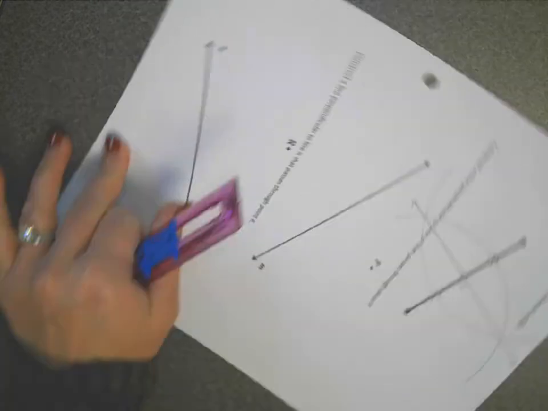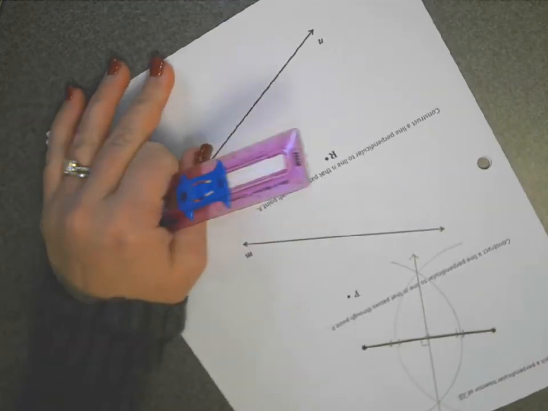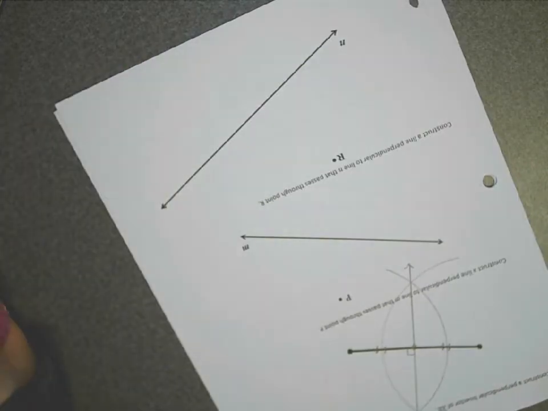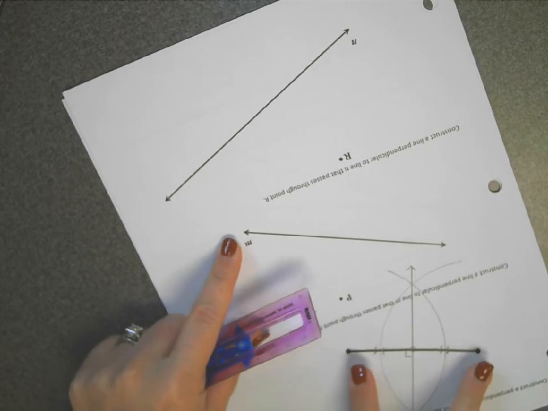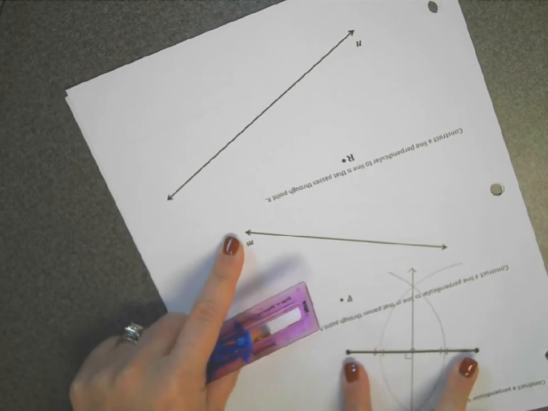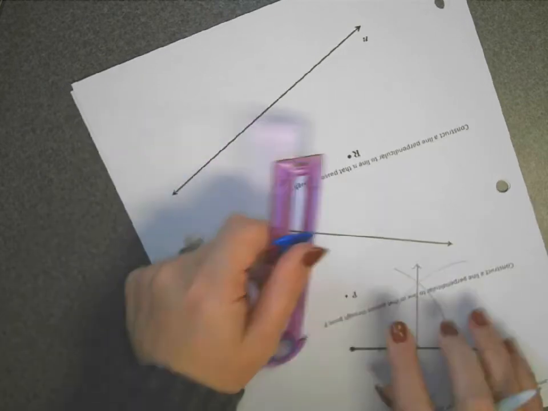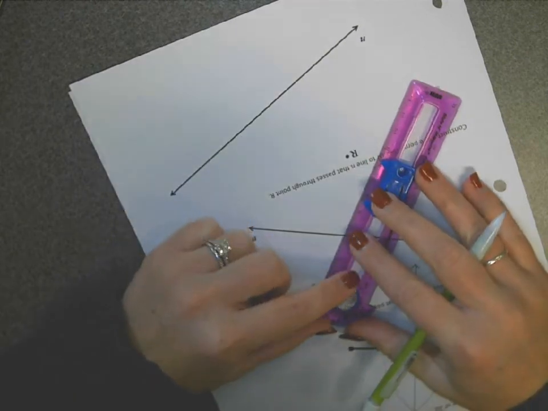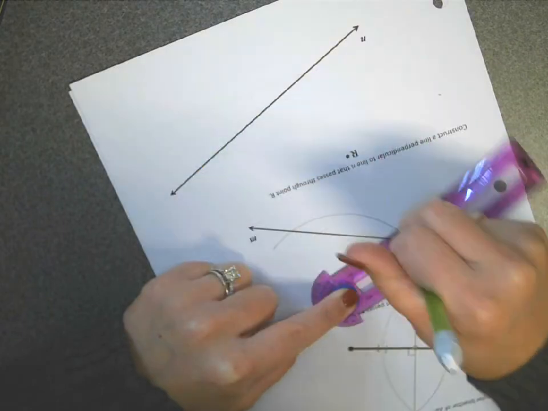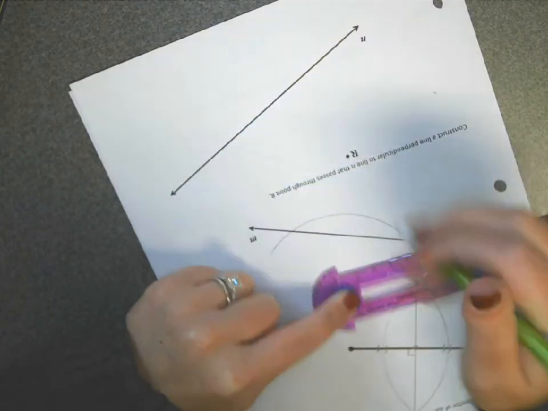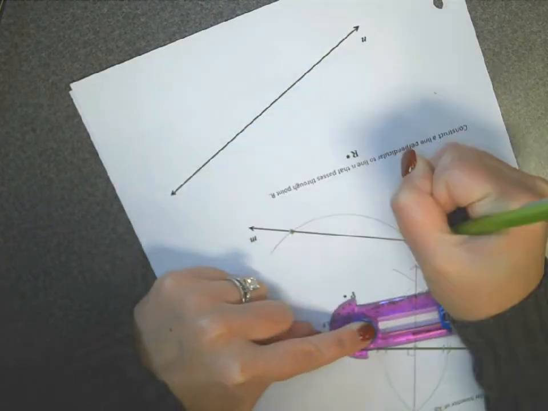Okay, so the next one, what we're going to do, and for whatever reason, I always like the point to be under the line. It does not matter. But you have to, this is a line and it's not a segment like this one was. So you're going to put your point on P and make what looks like a horizon, like a sunrise. Like a horizon.